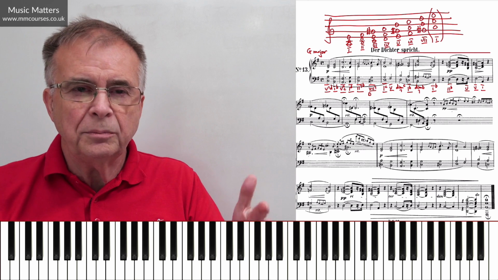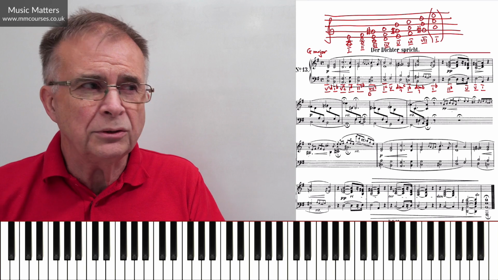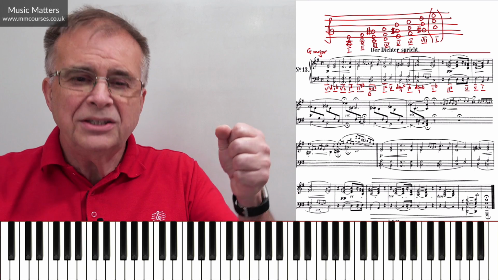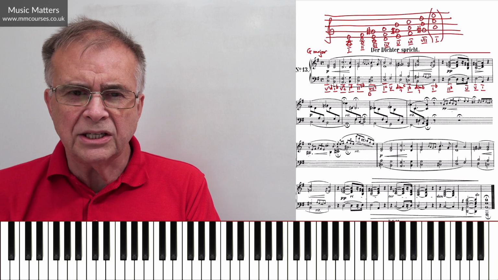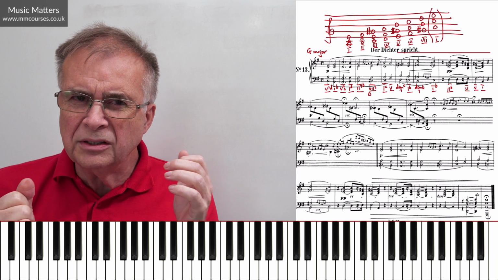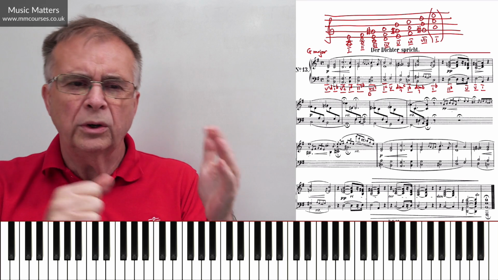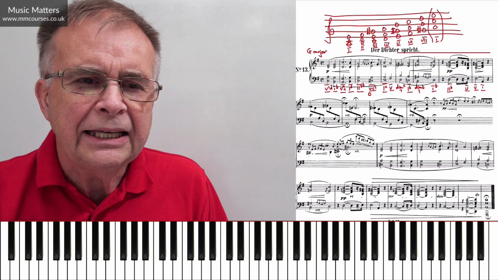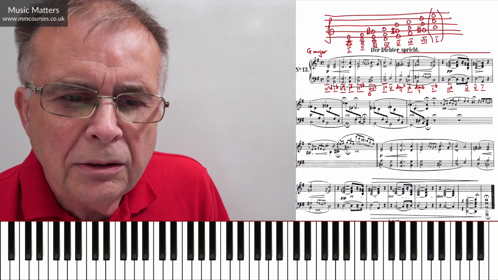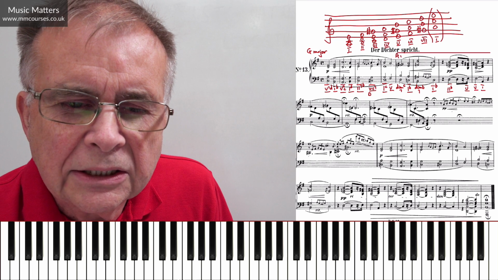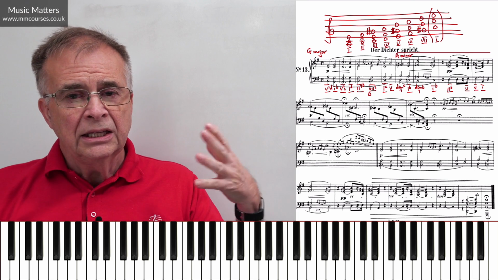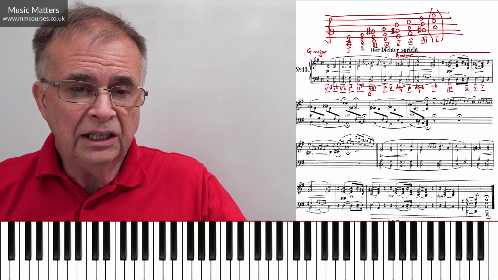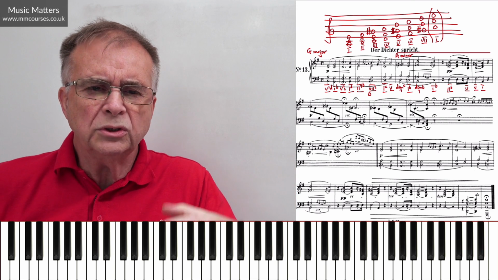We could do the rest of the piece, but I think you've got the idea, haven't you, as to how this works. So this is how to look at a piece of music and do some chord analysis to really think, what was the composer thinking? What was the composer doing? What's happening with these keys? Getting the idea of starting in G major and then modulating to A minor and then working out where he goes from there.